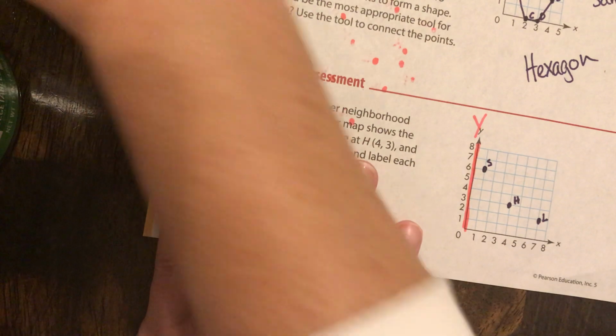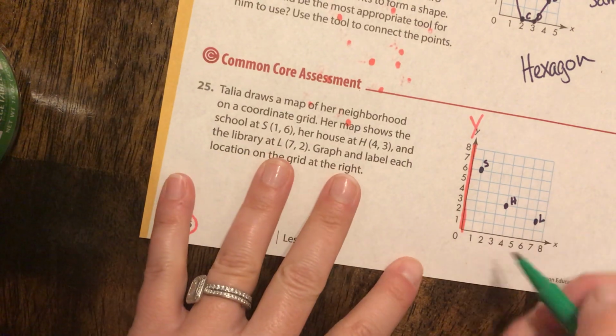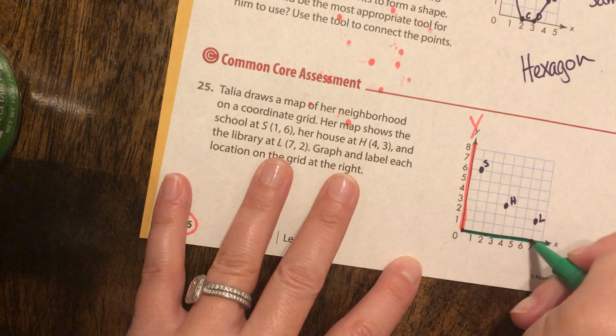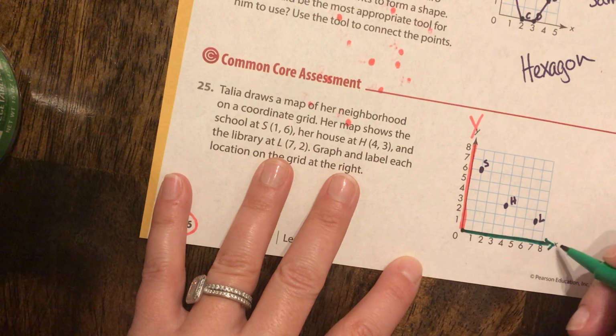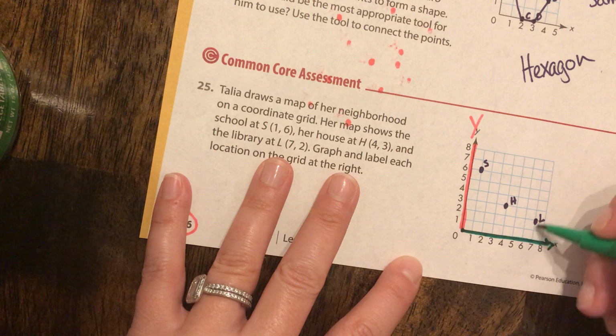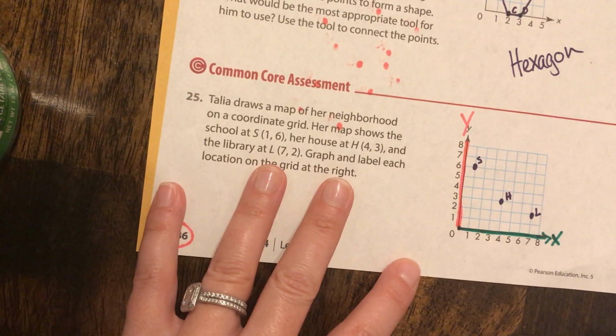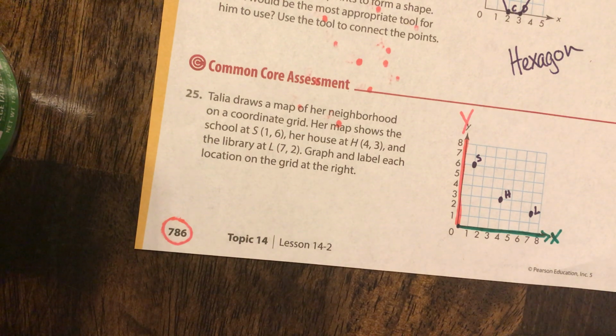What if I asked you what point was 2 spaces away from the x-axis? Well, this is the x-axis. See how the arrow is pointing at the x, and the L is 2 spaces away from the x-axis. Okay, so questions like that will come up too, so it's important that you know how to do those.